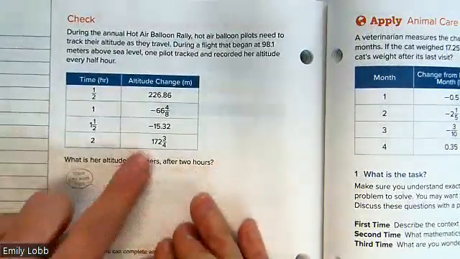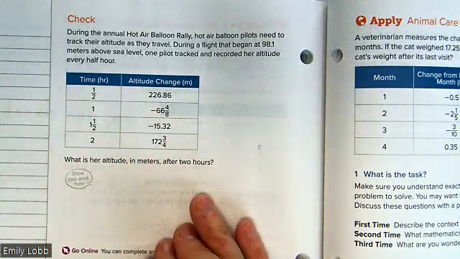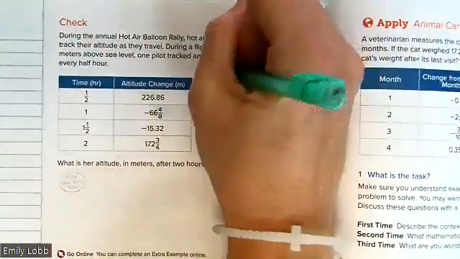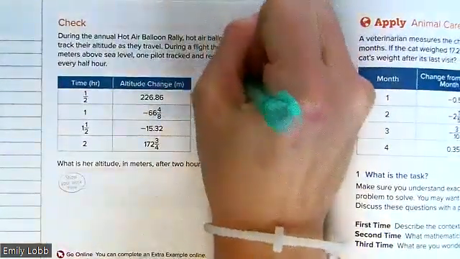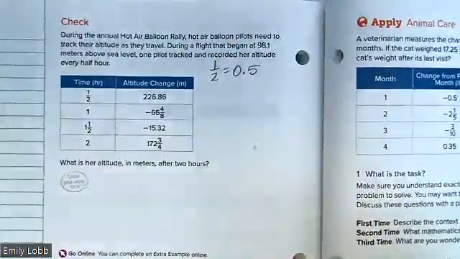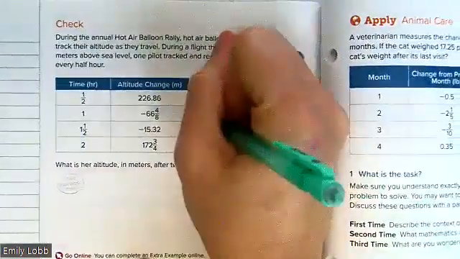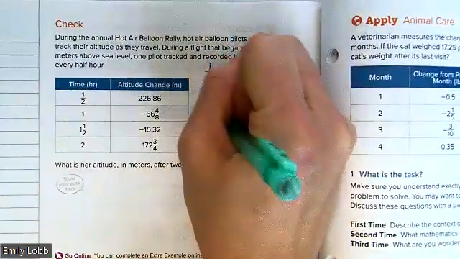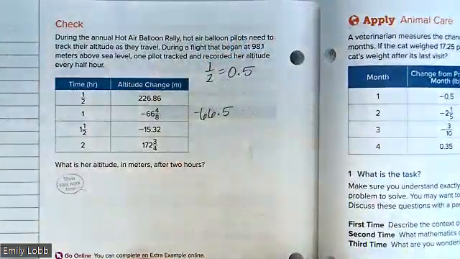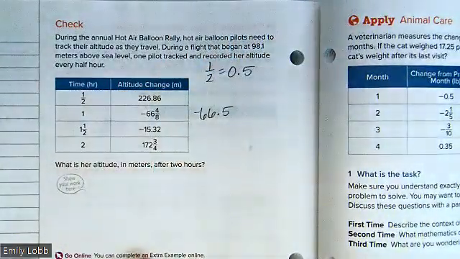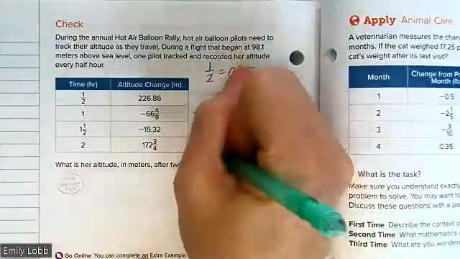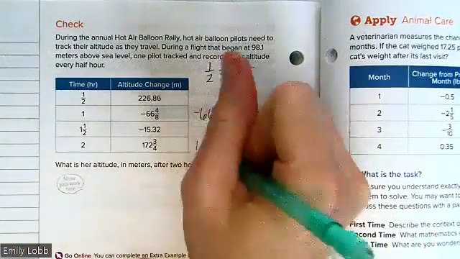We should know that 4/8 is 1/2, and we should know that 1/2 is equal to 0.5. Right? So this would be -66.5. 3/4 is the same as 3/4. We know 3/4 is how many cents? 75 cents.